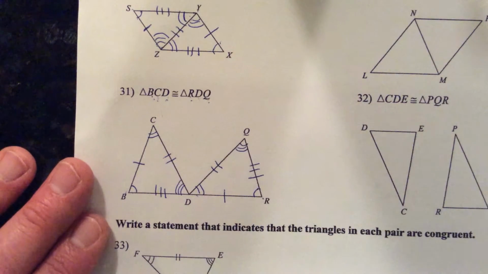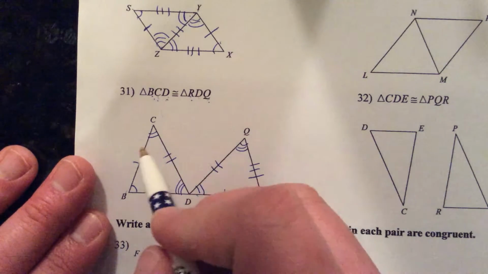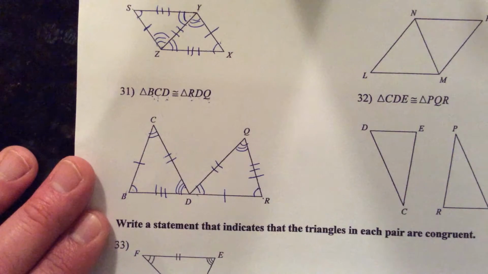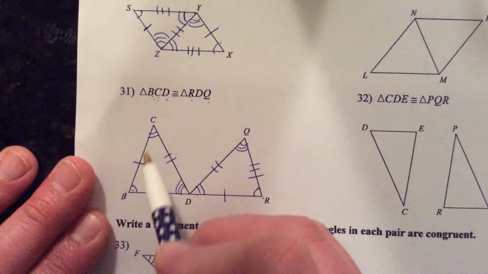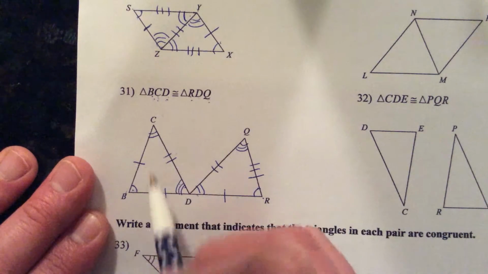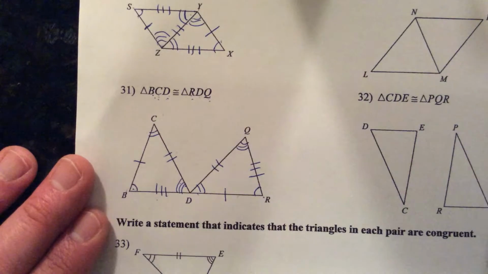You need to make sure you have 6 markings on each triangle. Again, there's 3 angles and 3 sides. Keep in mind that the angles have different markings, 1, 2, and 3 arcs respectively, 1, 2, and 3 tick marks respectively, to show that they're different lengths.